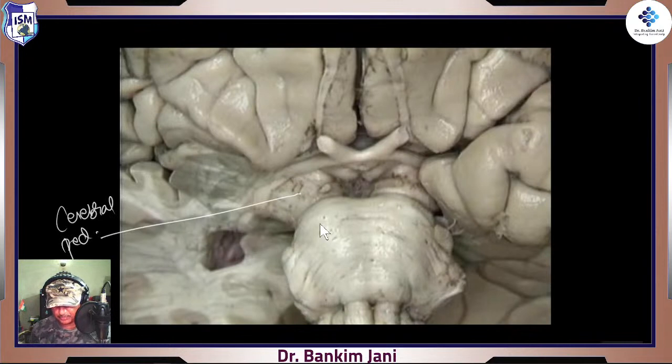So this one on the opposite side is also a cerebral peduncle. The classical thing is between two cerebral peduncles you will find one nerve, and that is the oculomotor, right? That third one. See, so easy to see. You just have to locate two cerebral peduncles. So this one is a cerebral peduncle, this one is another cerebral peduncle, and that's it.